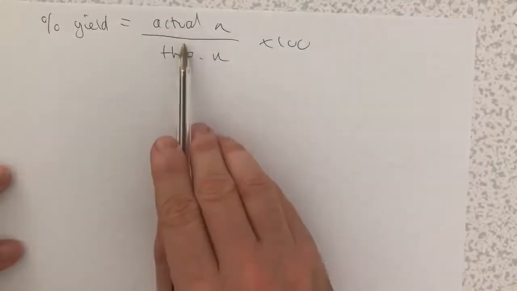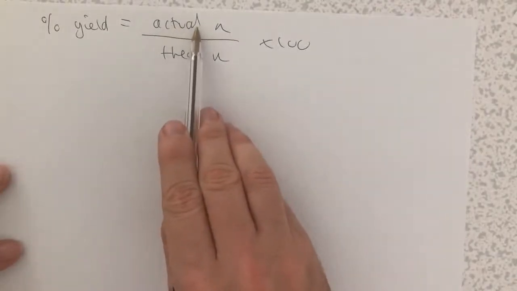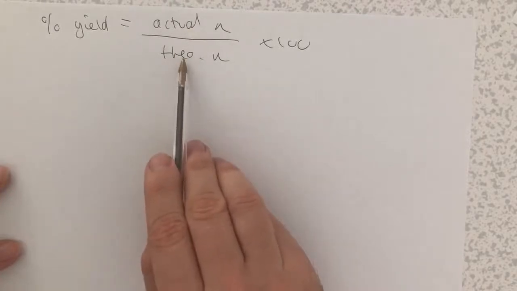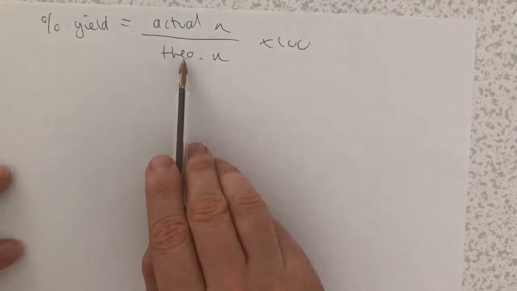So what do these two things mean? Well, your actual moles is the moles of product, your useful product, that you actually got. Your theoretical moles is the maximum number of moles you could have got if everything went perfectly.